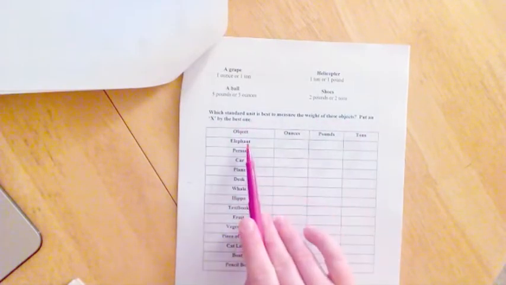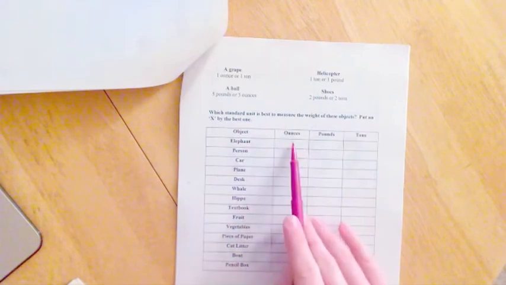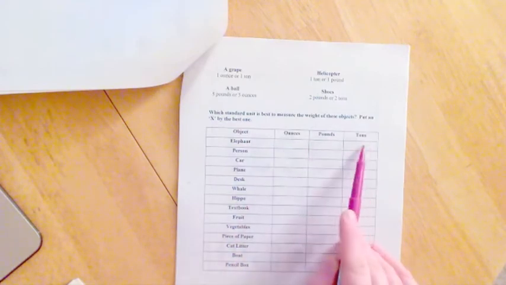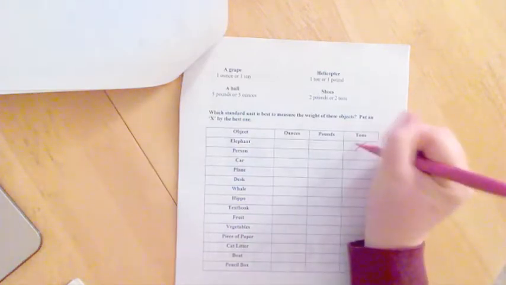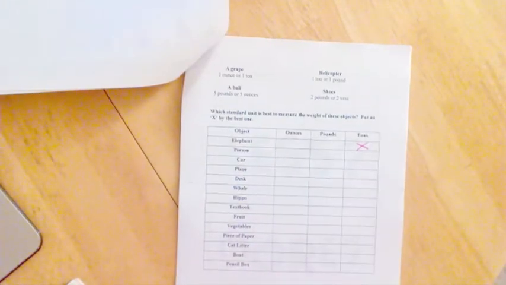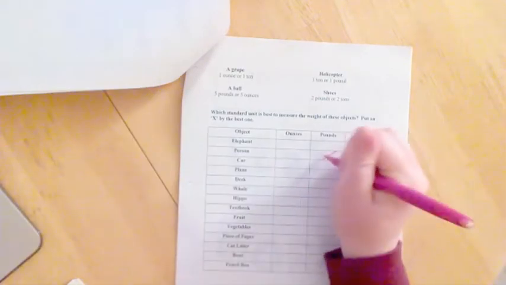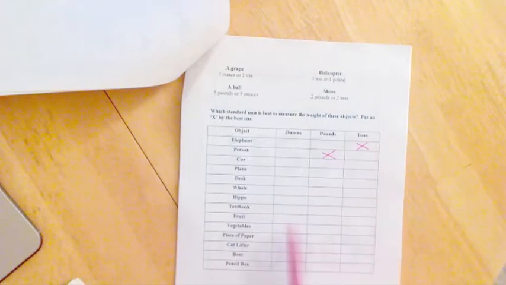So an elephant. Am I going to weigh an elephant in ounces, which is a piece of bread, pounds, which is a loaf of bread, or tons, which is a polar bear? I think an elephant, I'm going to weigh with tons. How about a person? Ounces, pounds, ton. Probably pounds. And you're going to go through the whole list and decide which one does it measure.